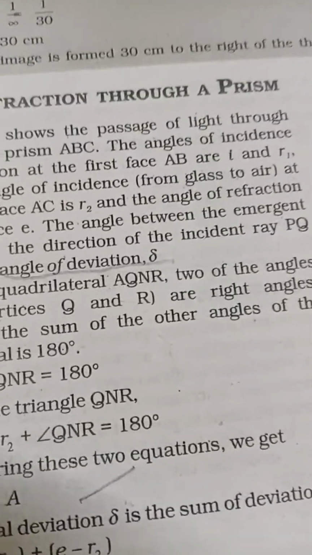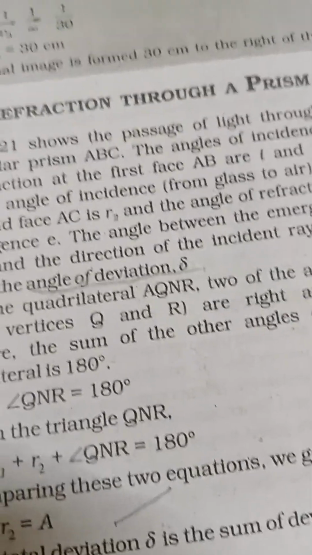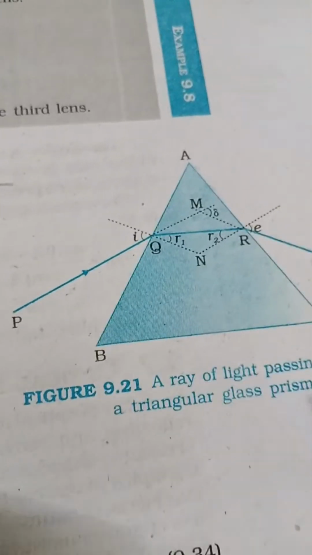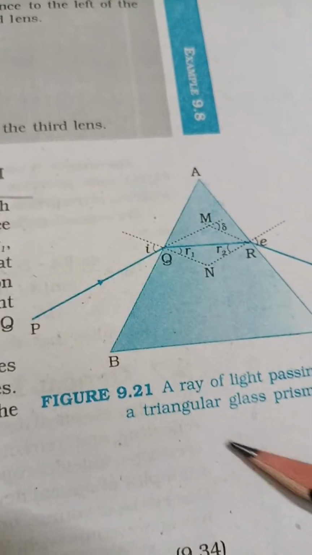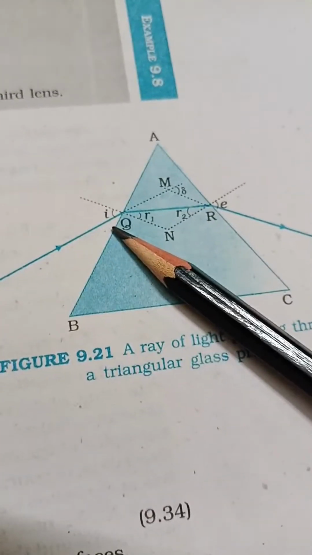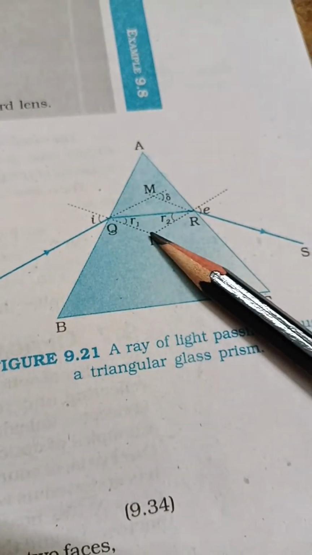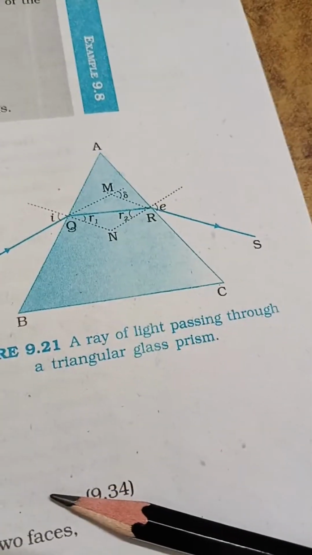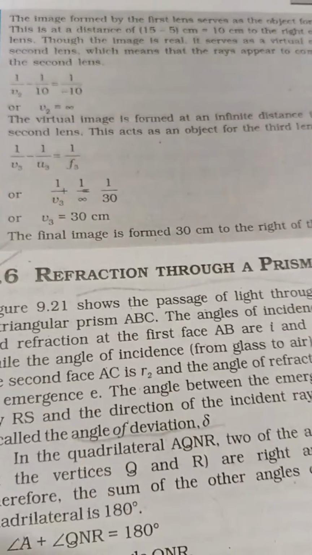See, so we will continue the next subtopic, ray optics and optical instruments, that is refraction through a prism. Yeah, you can see this is the prism and this is the angle I. Okay, after reflecting, you can see. So next one we will continue.